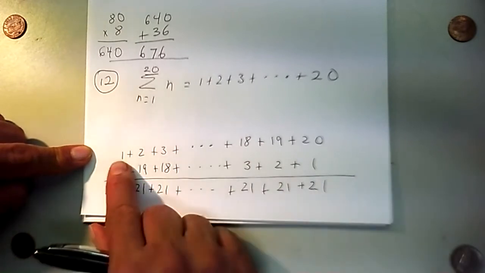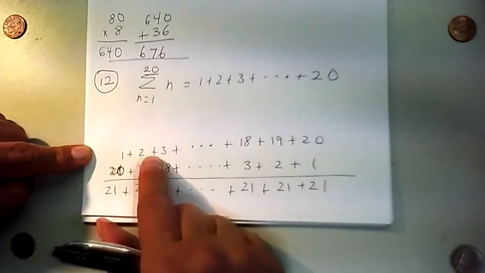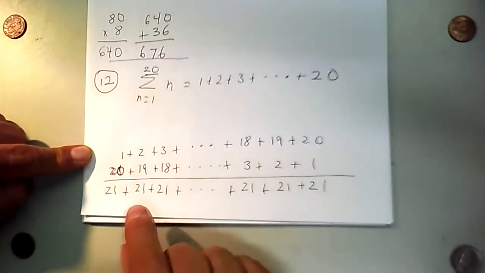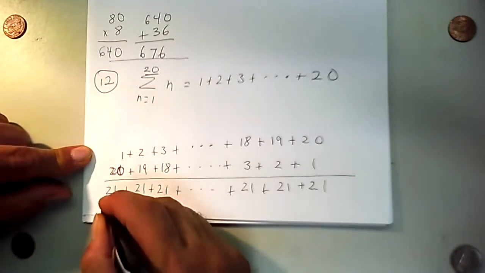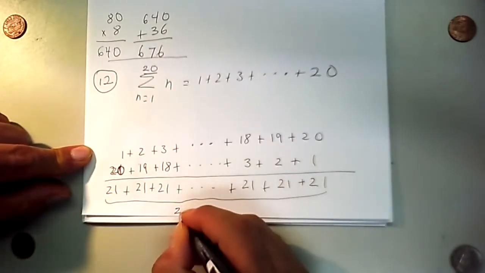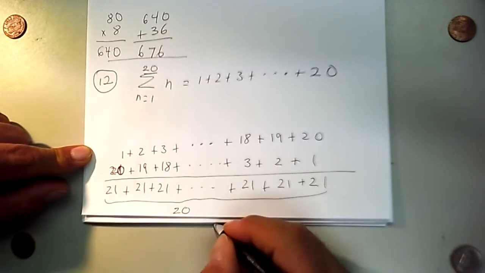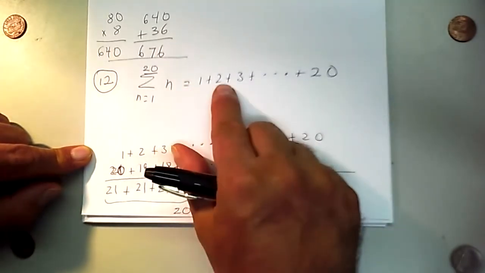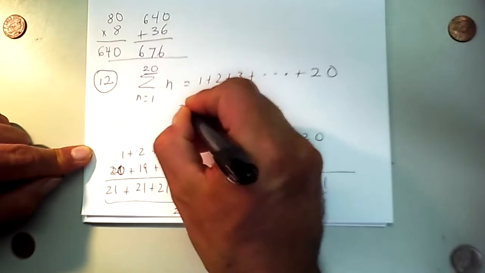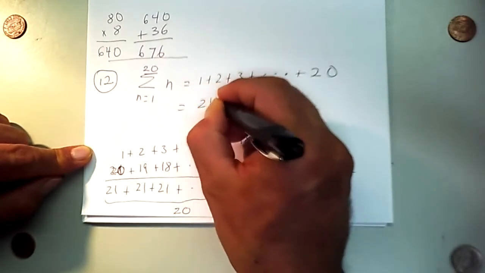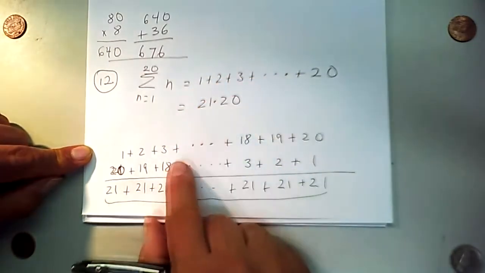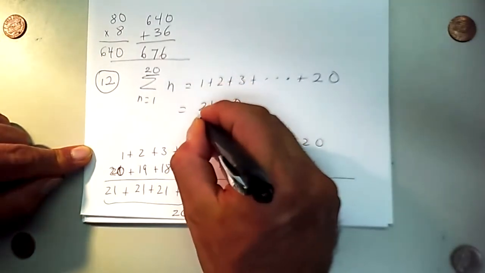How many? Well, this is counting it. 1, 2, 3, all the way up to 20. So we have 20 21s. 20 of them. So 1 plus 2 plus 3 all the way up to 20 is equal to 21 times 20. But wait a minute, that's 2 of those. So we have to divide by 2.